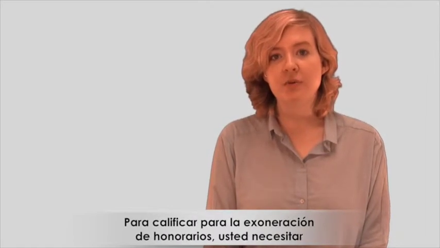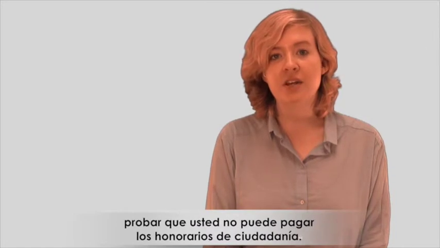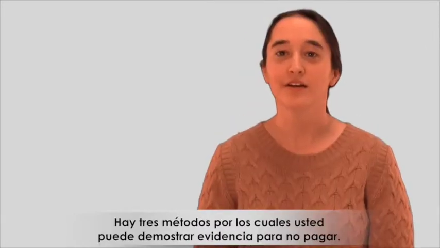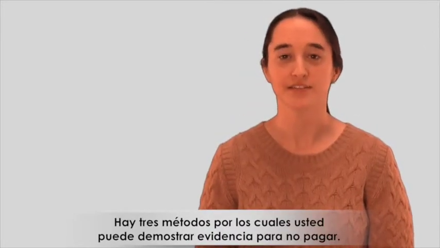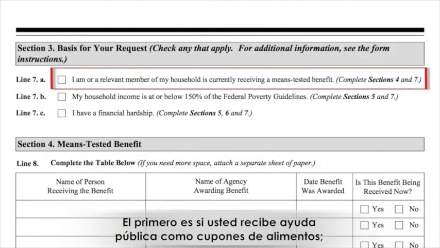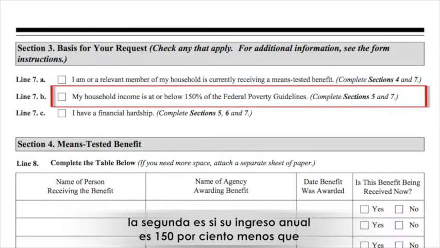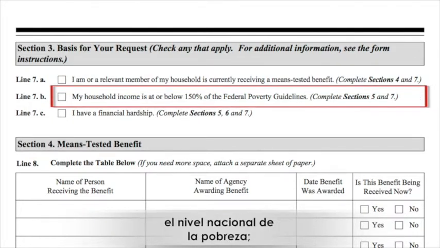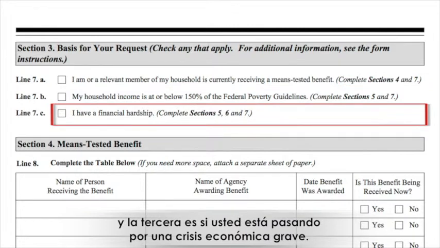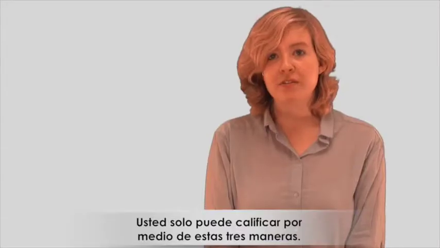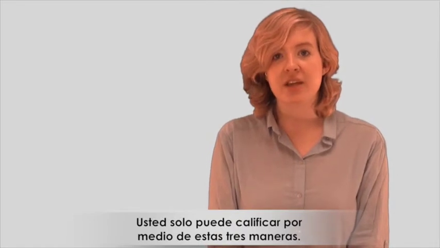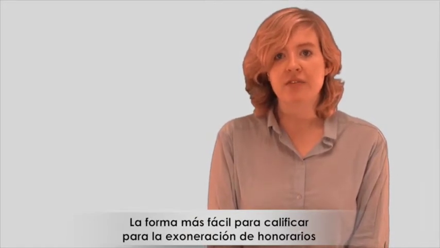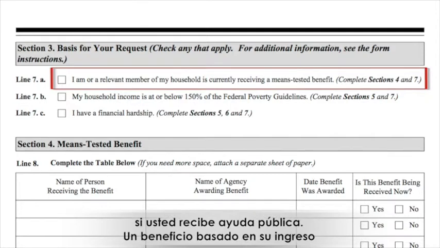To qualify for the fee waiver, you will need to prove that you cannot pay the citizenship fee. There are 3 different methods you can use as evidence that you cannot pay. The first is if you receive certain public benefits, like food stamps. The second is if your household income is less than 150% of the national poverty level. And the third is if you are experiencing unusual and extreme financial hardship. You only have to qualify under one of these 3 ways. The easiest way to qualify for the fee waiver is if you receive public benefits.